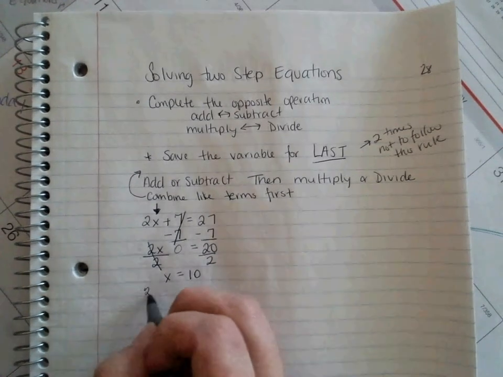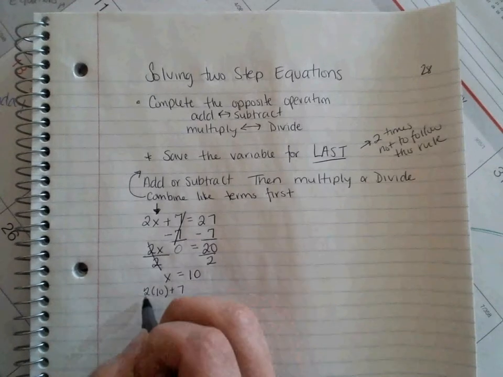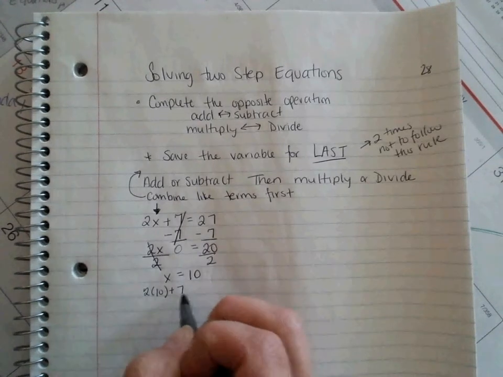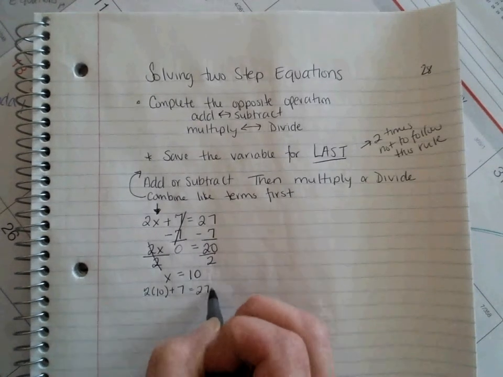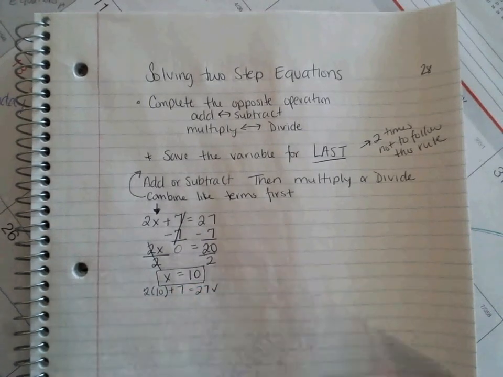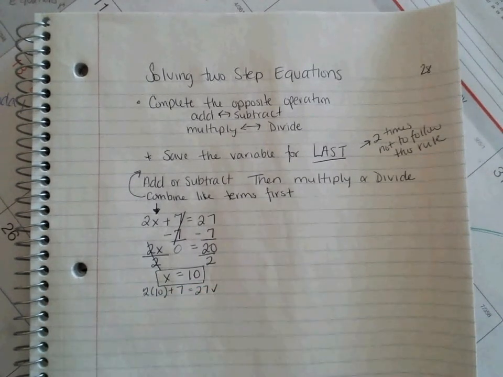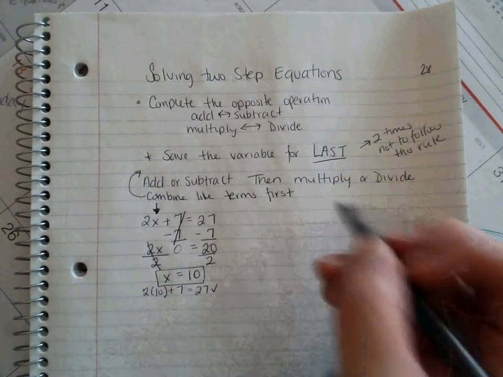If I were to plug this in, I would get 2 times 10 plus 7. 2 times 10 is 20, plus 7 equals 27, which is why this works. Look at my next one.